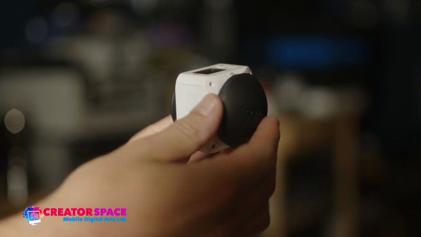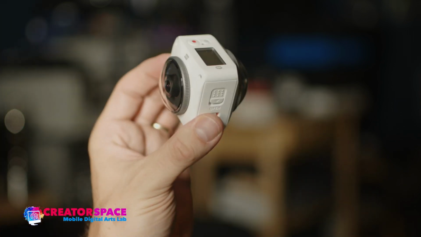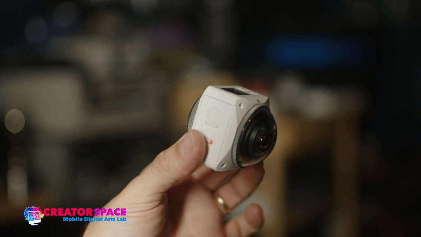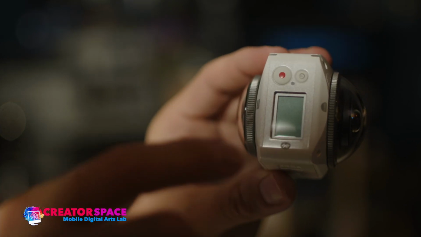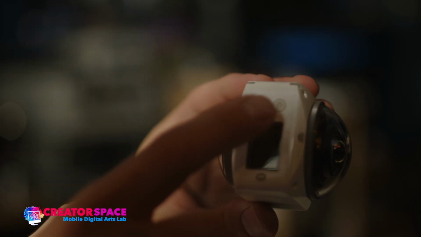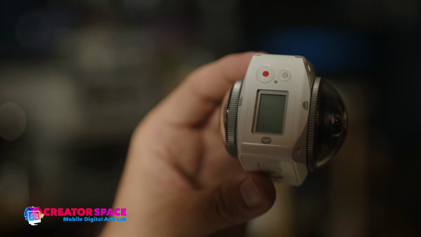To get started, you simply want to get the camera out. You want to take the front and back caps off so that you can actually see. That's one of the first steps. There are basically a couple of buttons here: a power and a record. To get started, you can simply hit the record and it's going to start recording.